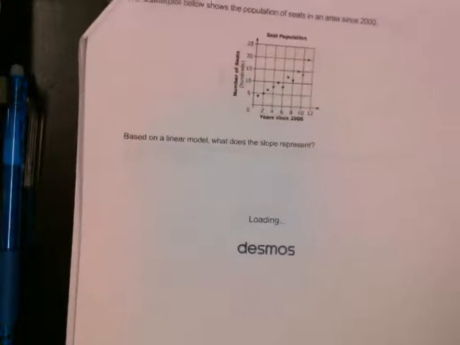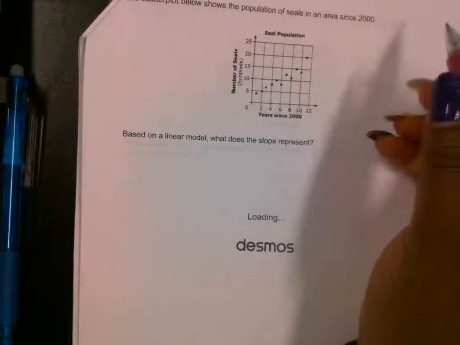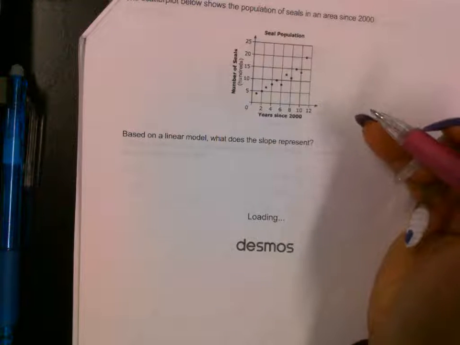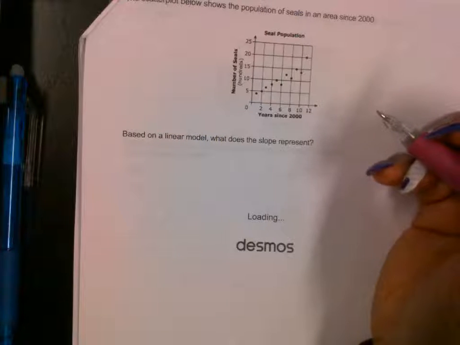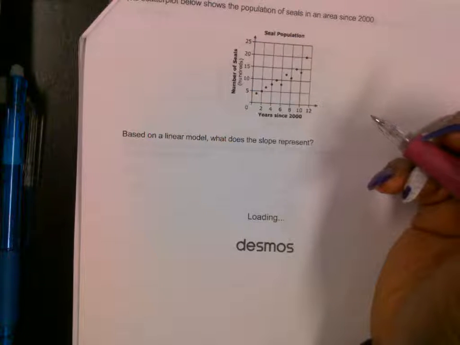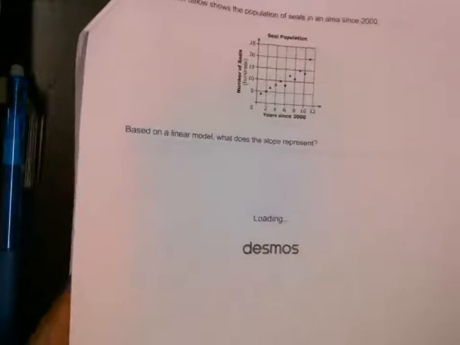Scatter plot shows the seal in the area since 2000. So that means, y'all, if you know you need help, then you need to come to the tutoring session. And you also need to watch the video, okay? I will send the video to you in Remind, and I'll also put the video on Canvas. So even if you don't come to tutoring, you need to watch the video. Please put your calculator up, okay?